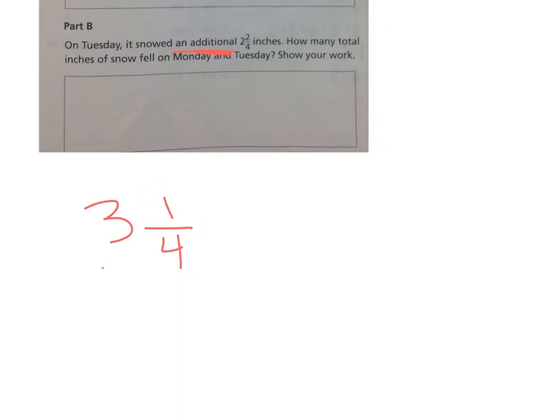So they want to know how many total inches of snow fell on Monday and Tuesday. So we already know that an additional means addition. And then we know that Tuesday there were 2 2/4 inches of snow fell.